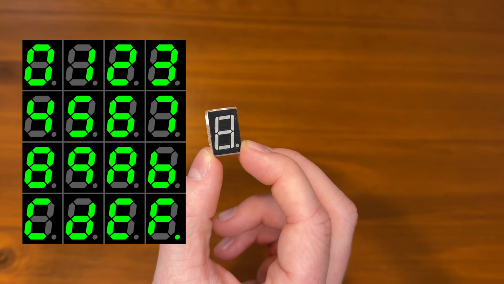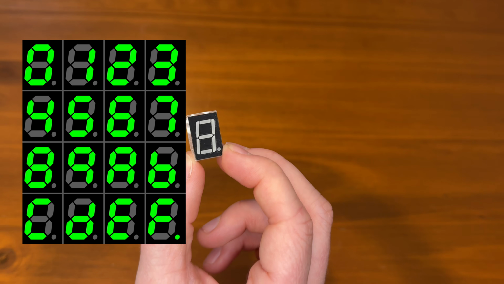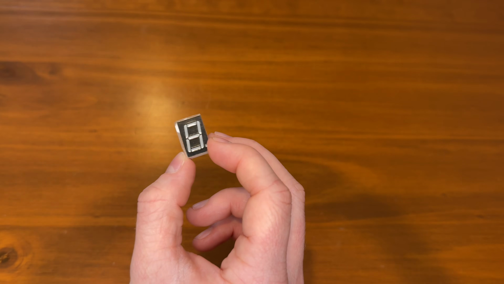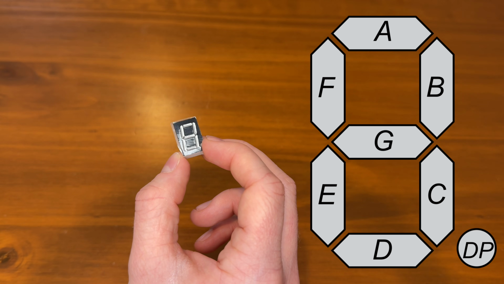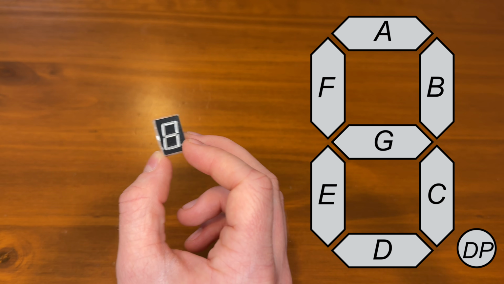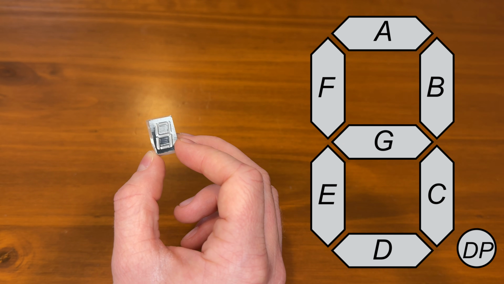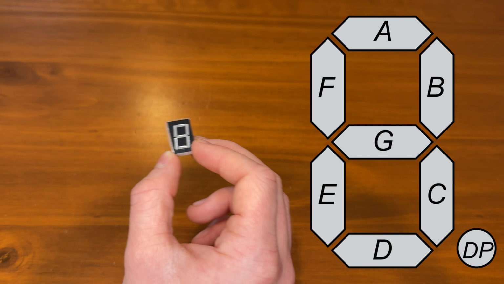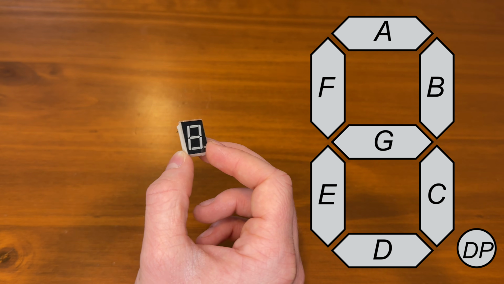By turning different segments on and off, we can create the numbers 0 through 9. And each segment is labeled with the letter A through G. For example, to display 0, all segments except G are turned on. To display 1, only segments B and C are turned on. Different combinations of segments allow us to create all 10 digits.